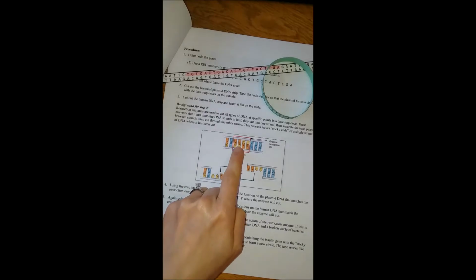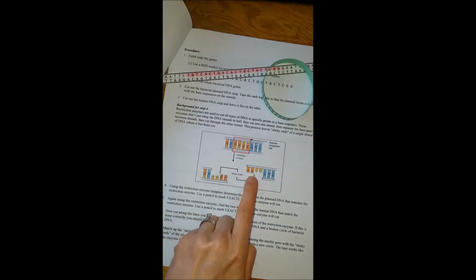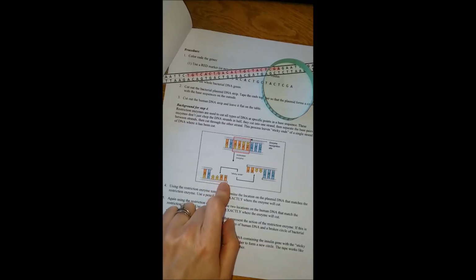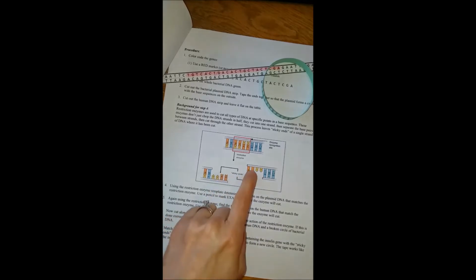So here, a sequence has been found and the restriction enzyme cuts into this section, but it does so in a way that leaves exposed bases that could pair up with their matching base pairs. They're called sticky ends. In this case, here we have a T, T, A, A, and on this side we have an A, A, T, T. They used to be connected, now they're separated.